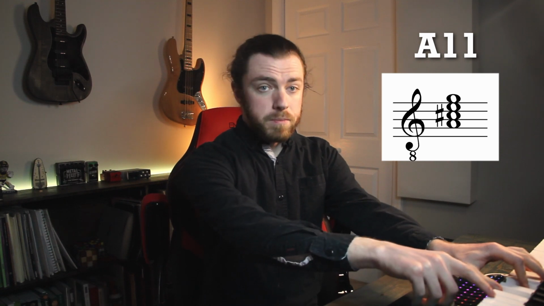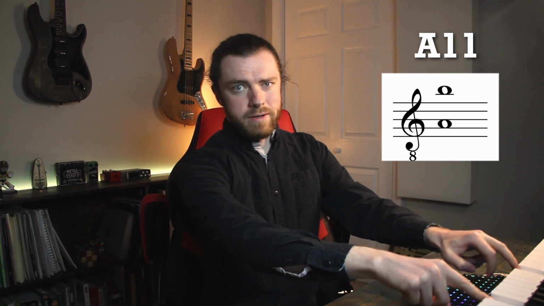How do we turn A7 into A11? We would need a 9th, first of all. By default, it would be a major 9th, so B. A major 9th is just a major 2nd plus an octave, so think a whole step above the root and then move it up there. Then we need a perfect 11th. This is a perfect 4th plus an octave, so that would be D. Now we have an A11.